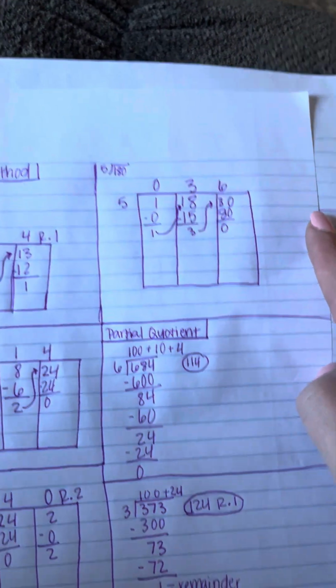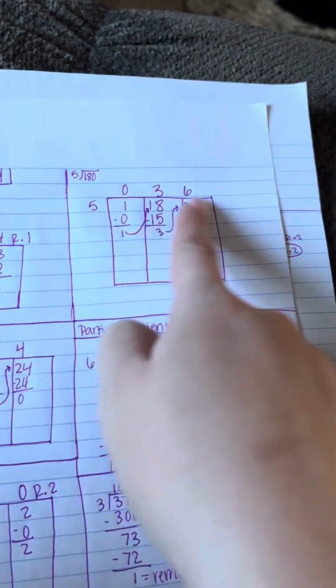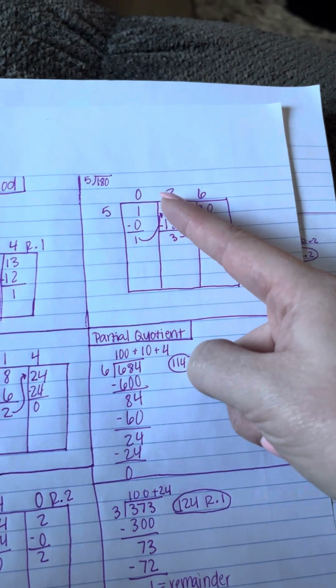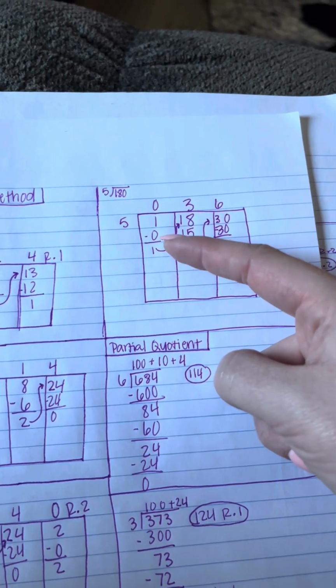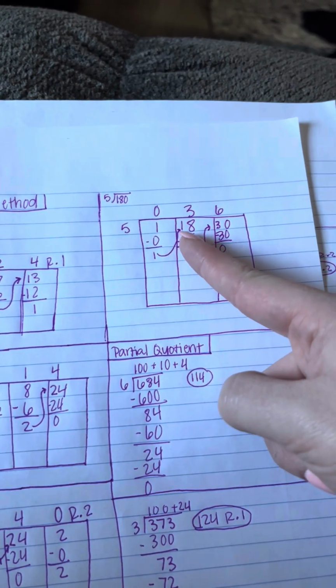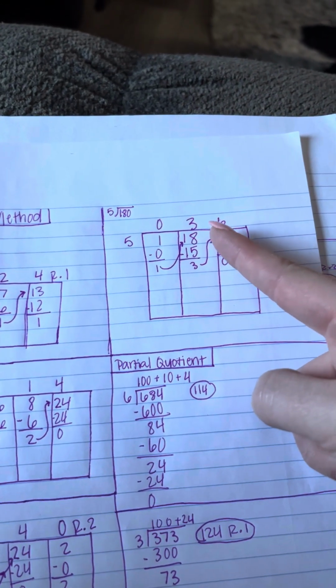And then this one is 5 and 180. And so for this one, 5, then the 180 set up. 5 goes into 1 0 times. 0 times 5 is 0. And then 1 minus 0 is 1. And then bring the 1 over to make 18. 5 can go into 18 3 times, because 5 times 3 is 15.